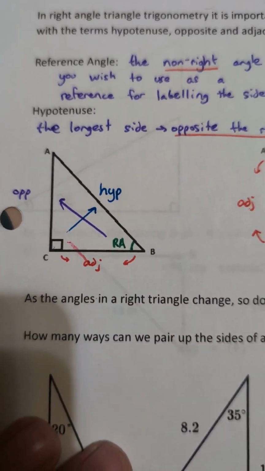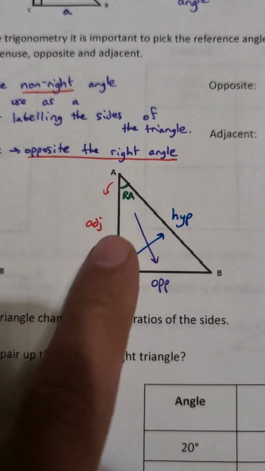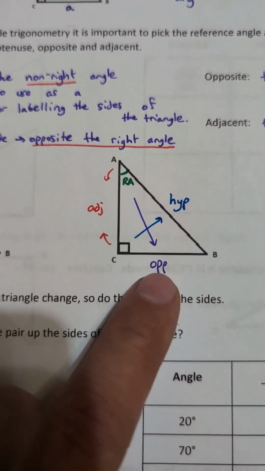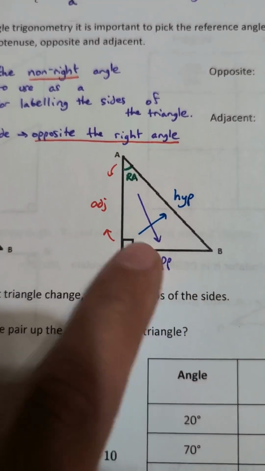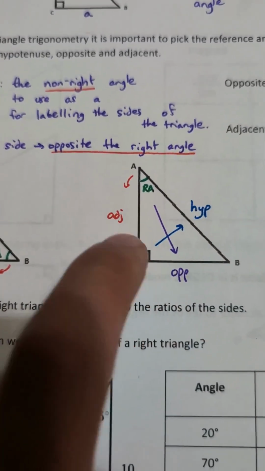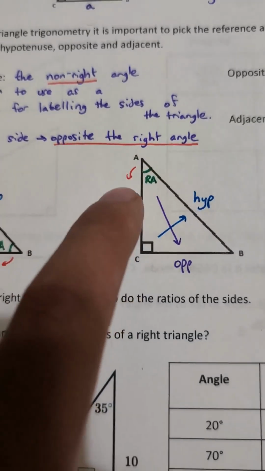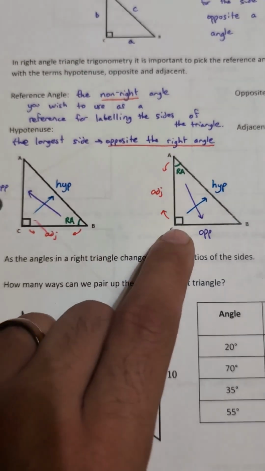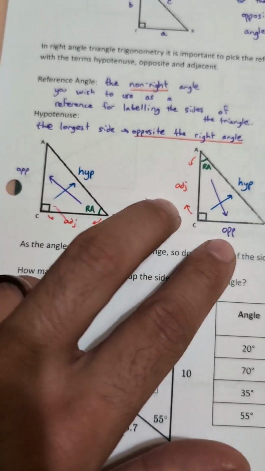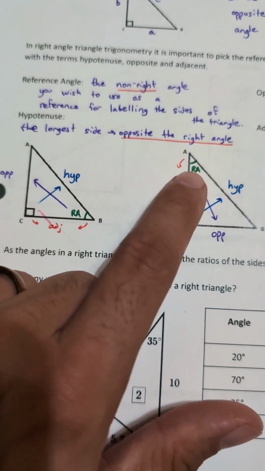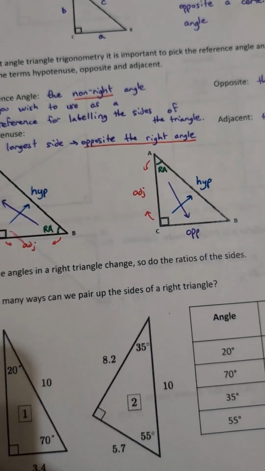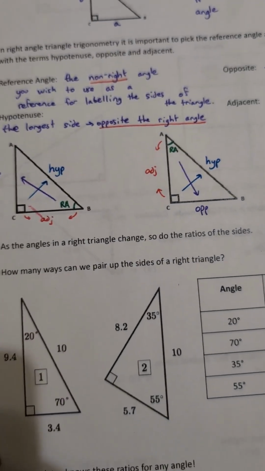Now, if I choose a different reference angle, like I did here, A is my reference angle. Now, all of a sudden, this side down here is opposite of that. So I switch the name. Hypotenuse is still across from the right angle, and now the adjacent side becomes this side, my third side, between the reference angle and the right angle. So same triangle, but these two sides can change depending on which angle I choose as my reference angle. So it's very important to know which one you are picking as your reference angle, and we'll see that when we start to look at some examples.